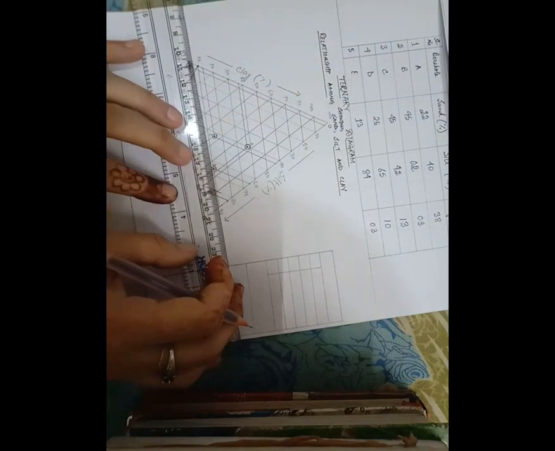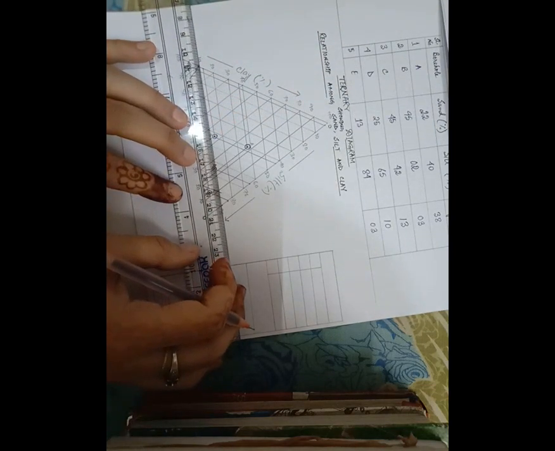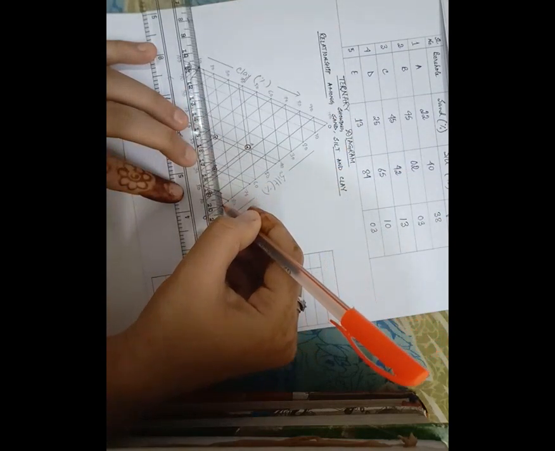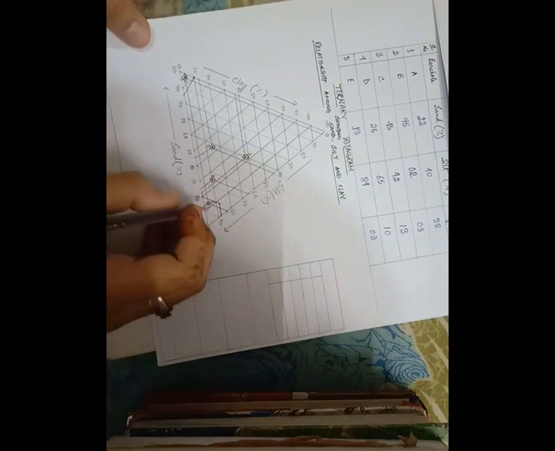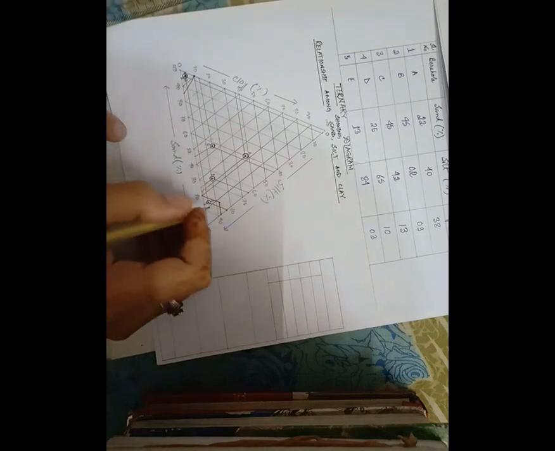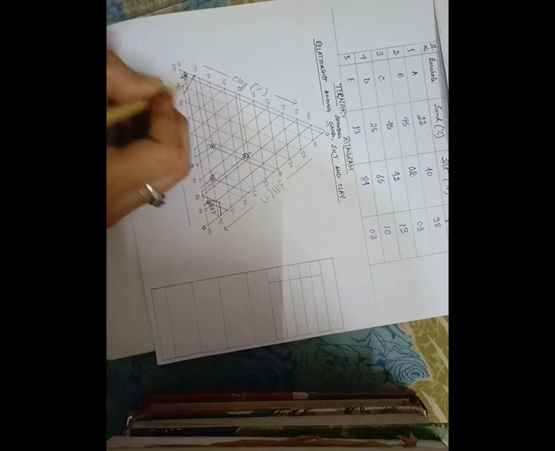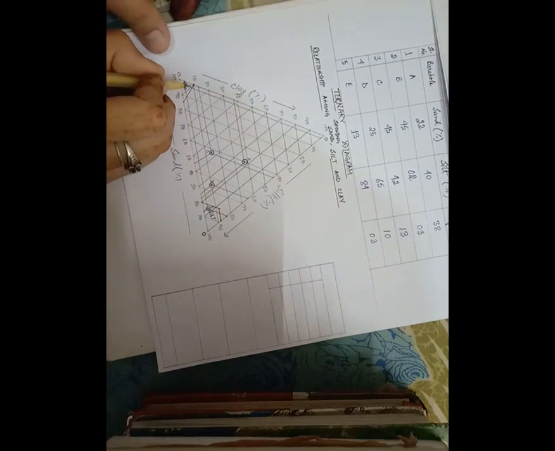So I just draw it with different color. Okay, so this is the area of silt. I just write it with blue colored pen. So this is the silt, and here you can write sand.